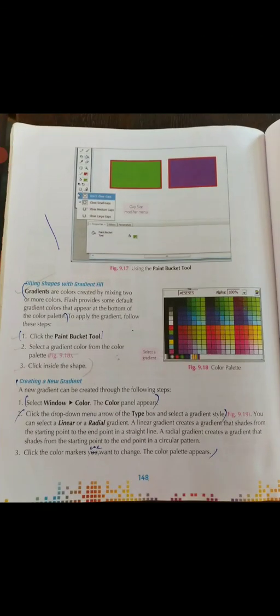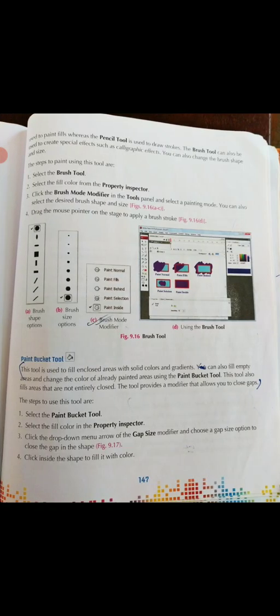You have to remember one thing. The main function of paint bucket tool is specially used for filling colors. It is used for filling colors in the enclosed object. Enclosed means where all the 4 or 3 or any 5 sides are fully closed. The object is closed from all the sides and you have to fill the color. Color means area. You have to fill the color in that particular area of the object. This is the main function of your paint bucket tool. Clear?